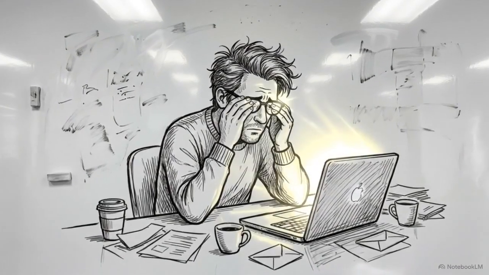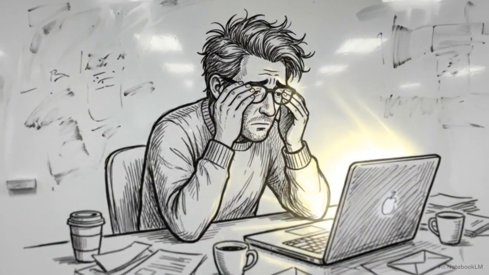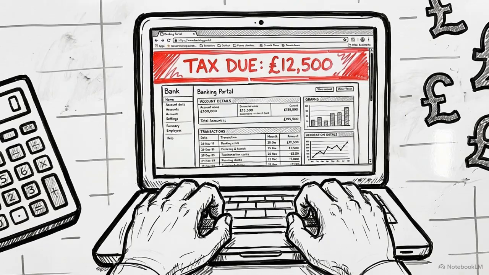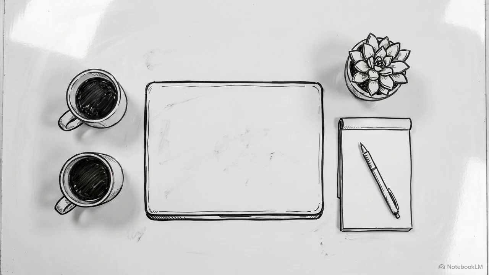You've worked hard all year, built up your freelance business, and then January hits. You open your self-assessment portal, and there it is, a massive, unexpected tax bill that wipes out the savings you thought were yours. But it doesn't have to be a surprise.